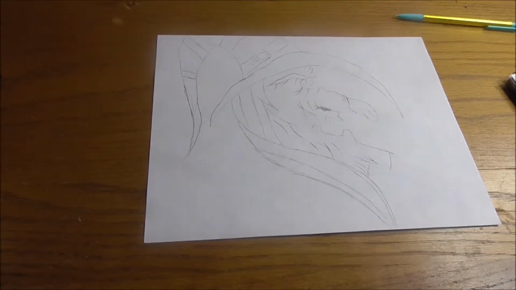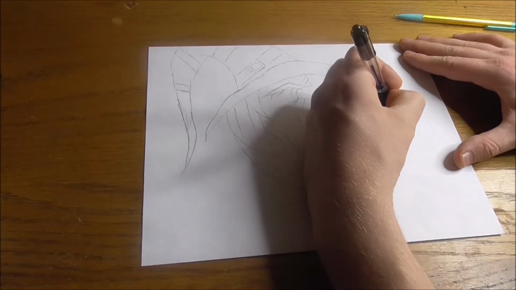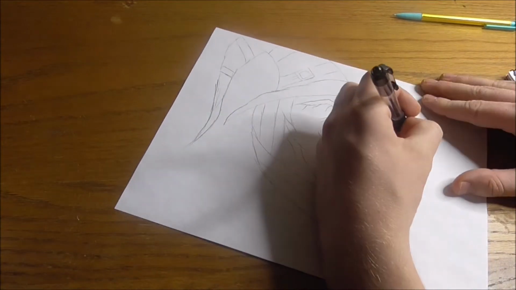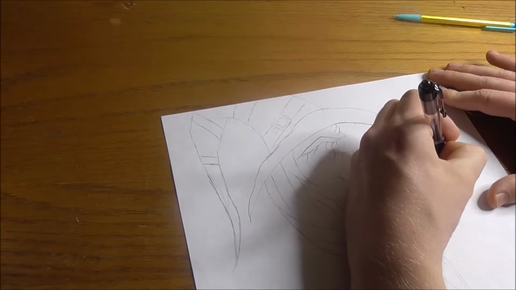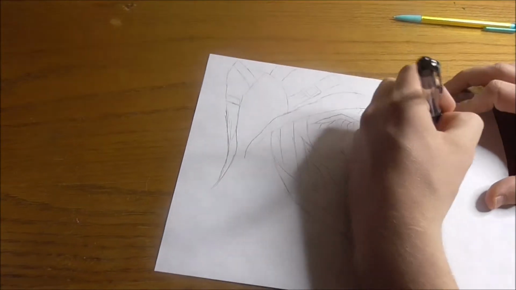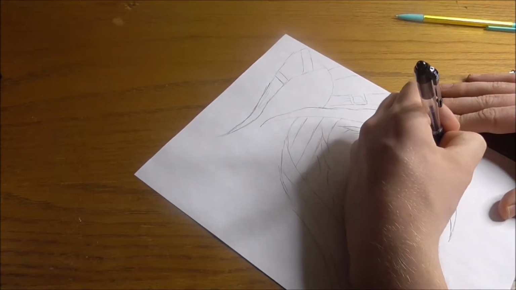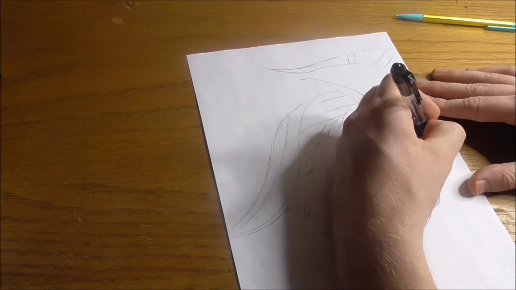Okay, so now I'm going to go on to the next phase, and what I'm going to do is I'm actually going to ink her now. So if you guys had a little bit of trouble seeing her up until this point, when I ink her, you're going to be like, wow, I wish that I could just keep her remained unseen, if you know what I mean. So we're just going to go basically on her lines here.